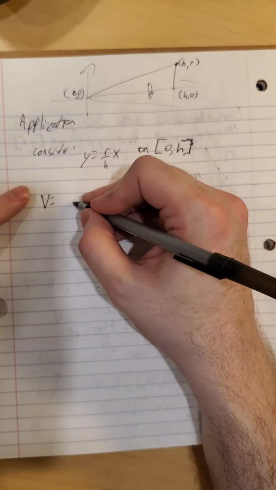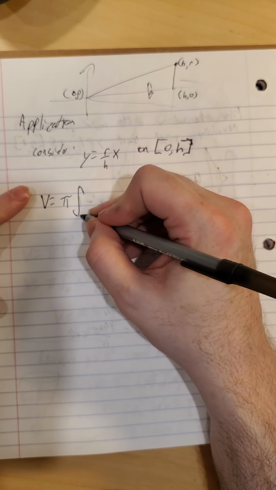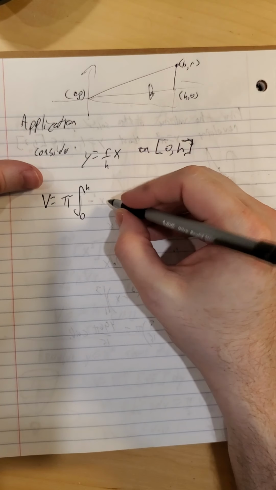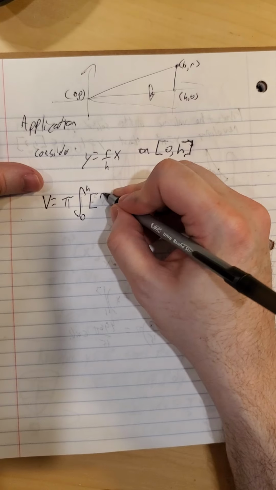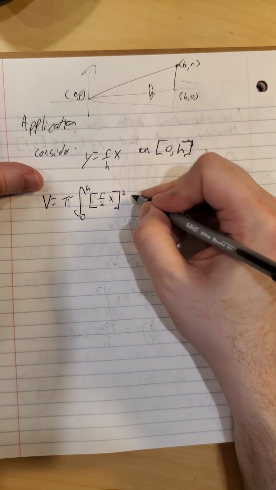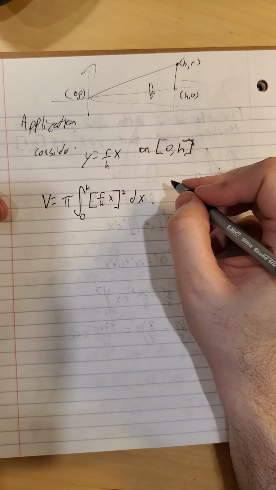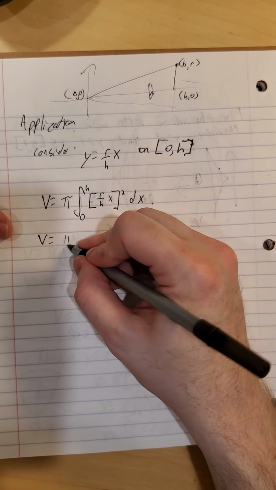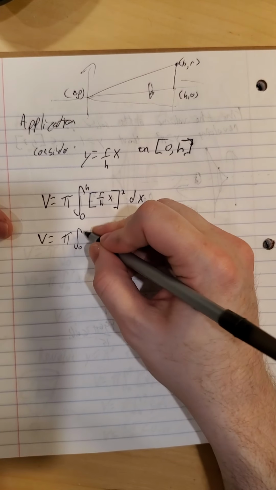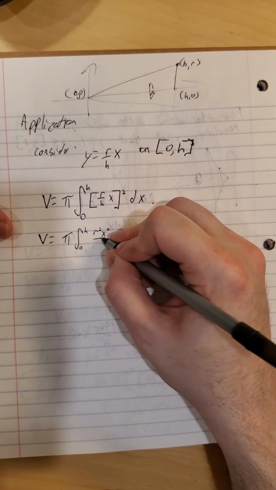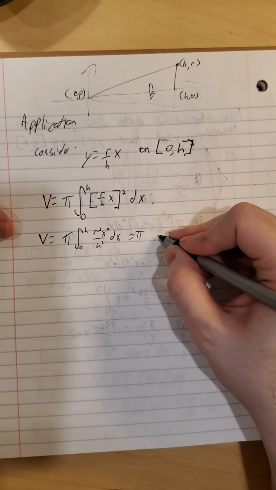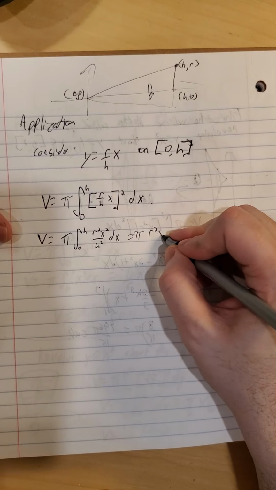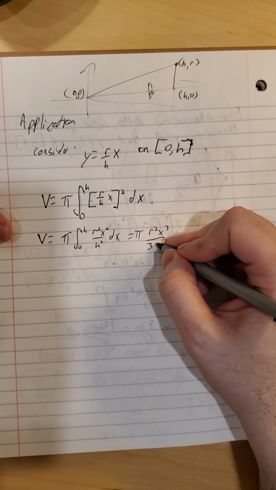So our volume, pi times the integral from, we're going from 0 to h is where we're interested in. Radius squared, (r over h x) quantity squared, times the height of each soup can, be dx. So our volume, pi times the integral from 0 to h of r squared x squared over h squared dx. So pi times r squared x cubed over 3h squared.